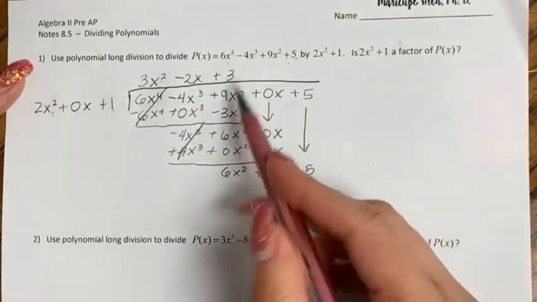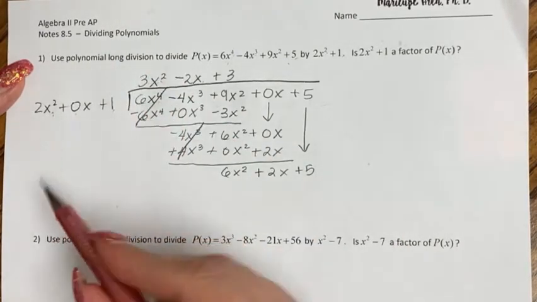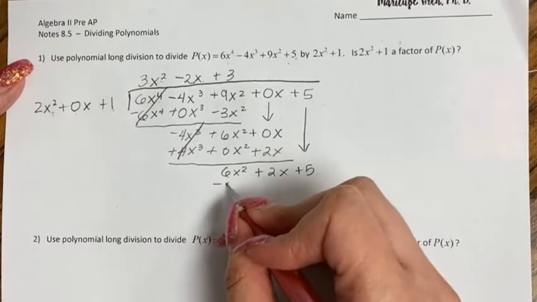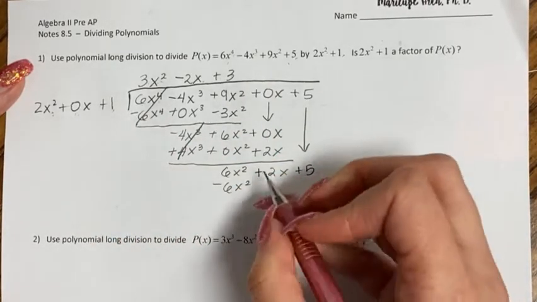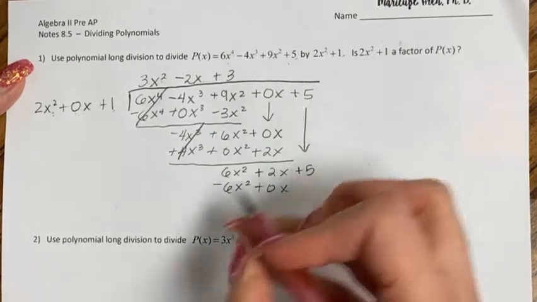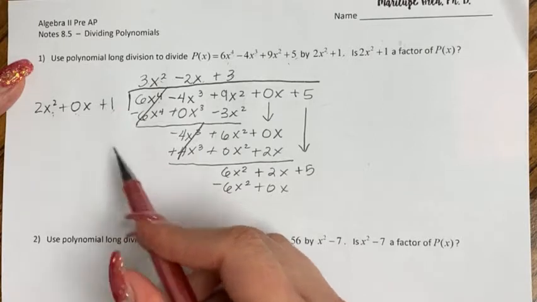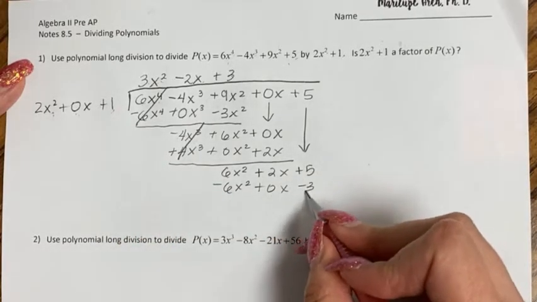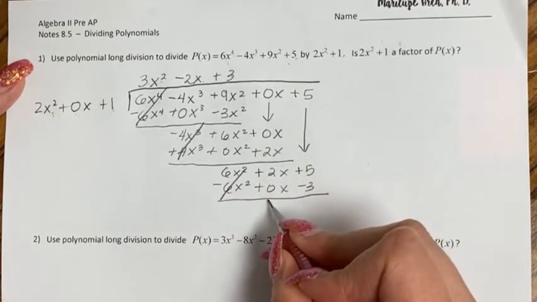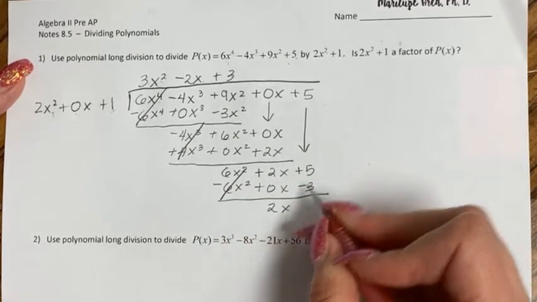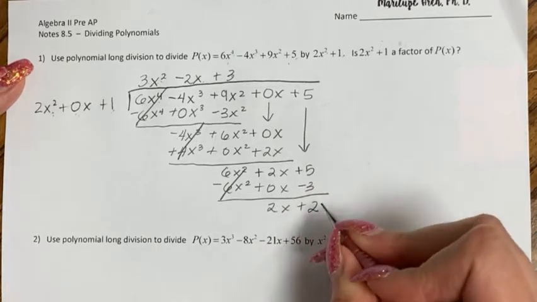So 3 times 2x squared is going to be positive 6x squared. Positive outside comes negative inside. Then 3 times 0x is going to be 0x. 3 times 1 is going to be positive 3. Positive 3 outside goes negative inside. Again, you combine, so you cancel out this. 2x plus 0x, that's a 2x. And then you know that 5 minus 3 is going to be positive 2.